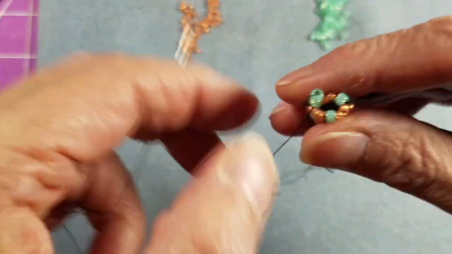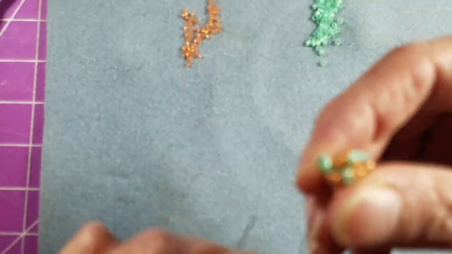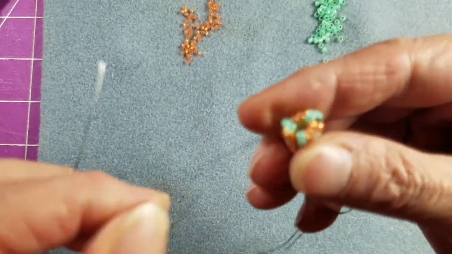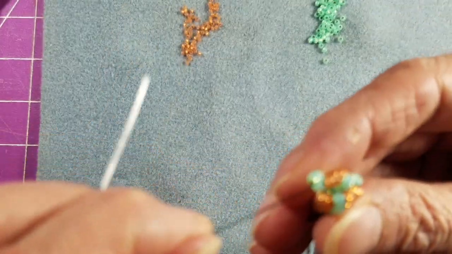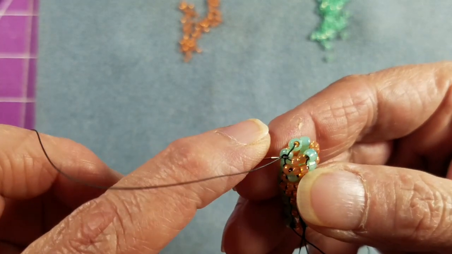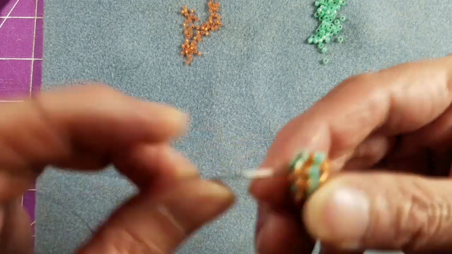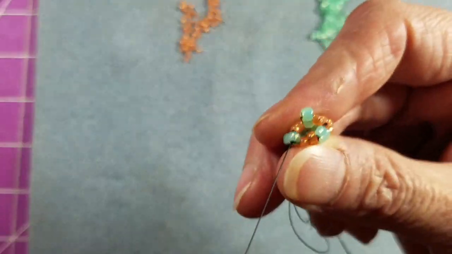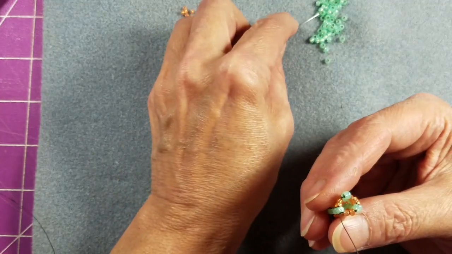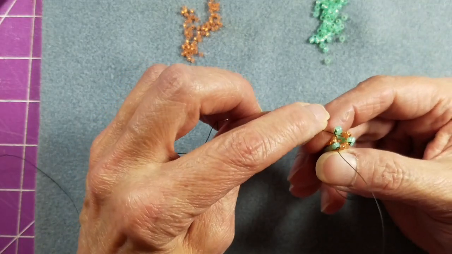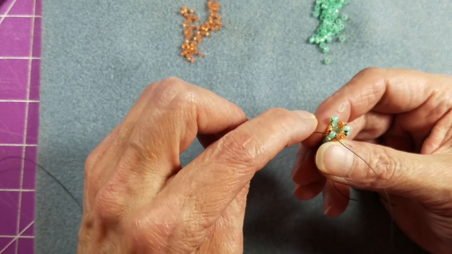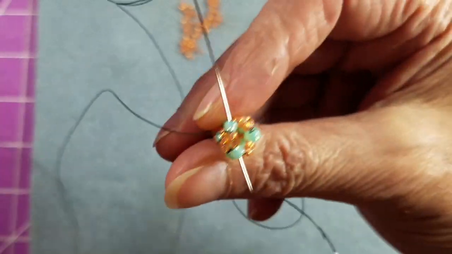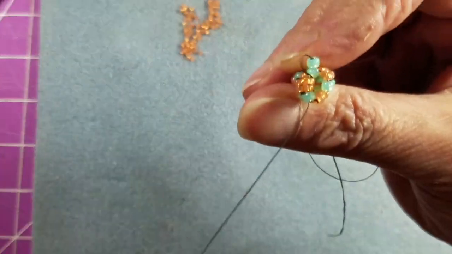We're exiting an 8-0, we pick up one, we come back through from the opposite side. We're going to play with that bead until it does what we want it to do, which is sit nice on top of the previous one. We're going to go through the 2 accent beads and go into our next 8-0. Pick up your 8, sew back through the one you're exiting from the opposite side. And if you can, go ahead and come through the next 2 11-0s and go into your final 8-0.